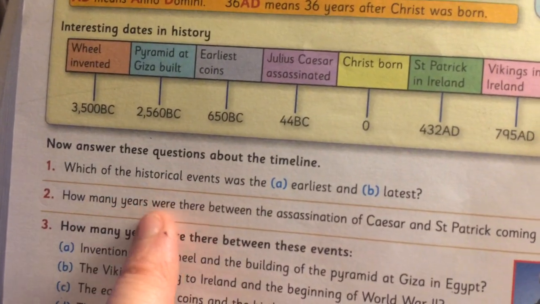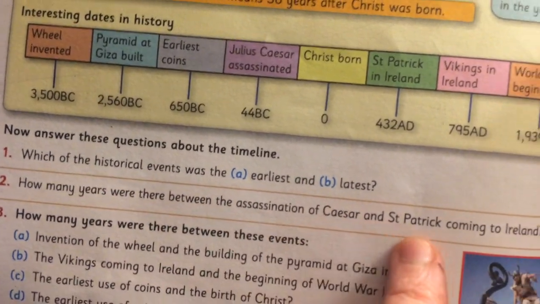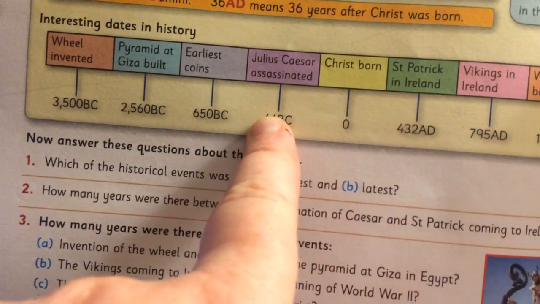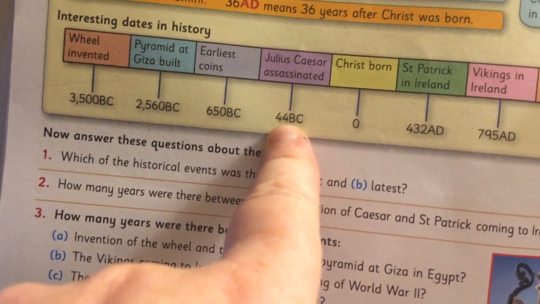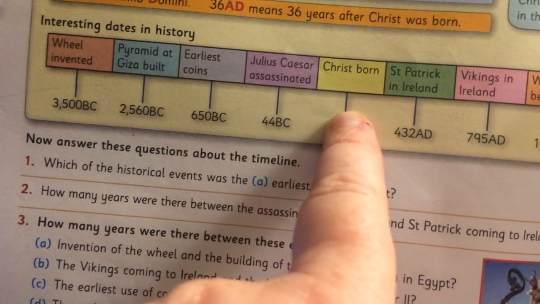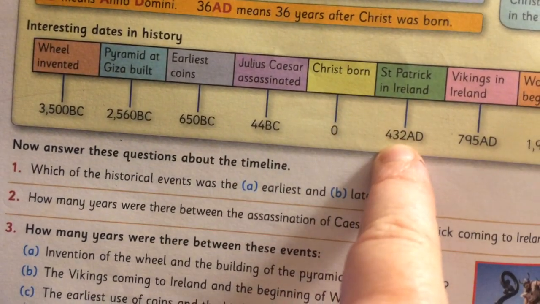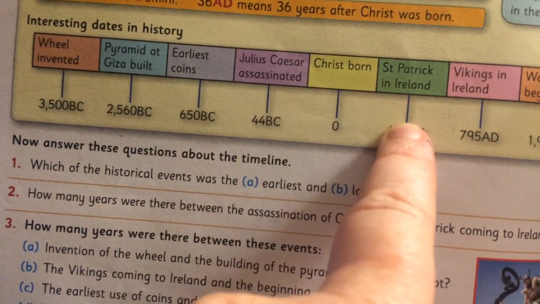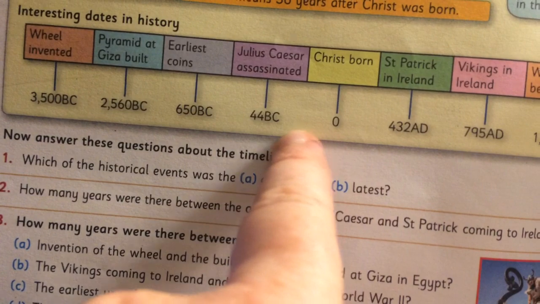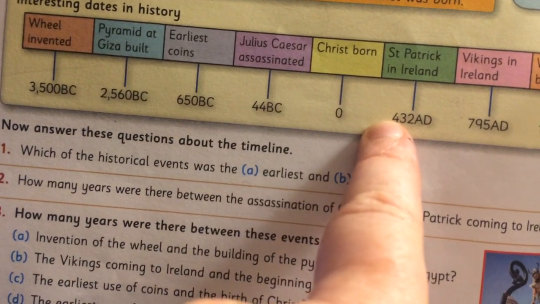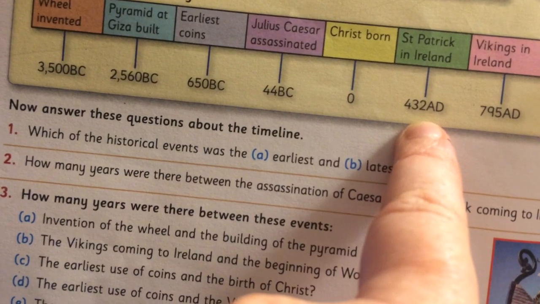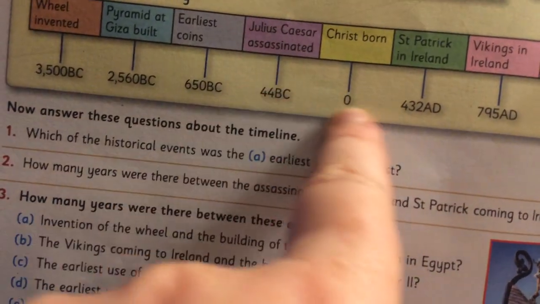All right, how many years were there between the assassination of Caesar and St. Patrick coming to Ireland? Okay, so here we go. Assassination of Caesar was 44 BC, so we've 44 years before 0, and then we've 432 after that. So we have to add 44 to 432 and we get 476, isn't it? Yeah, 476 years between those.